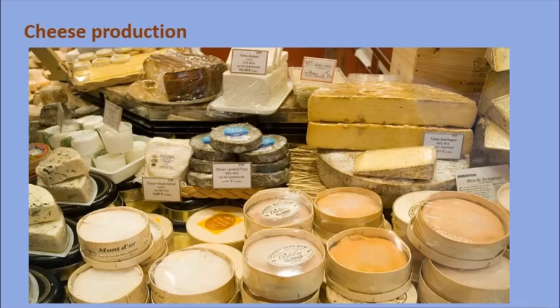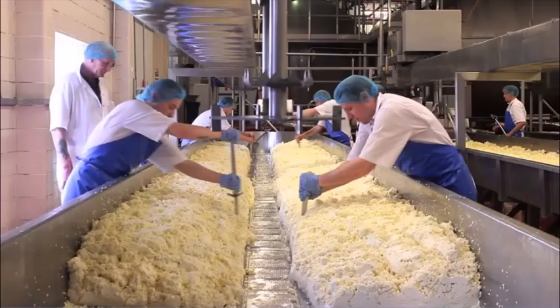And then the cheese is pressed and cut into small pieces, and it is stored for ripening. And it is said that if the cheese ripens more, the taste of the cheese also improves. So this is how cheese production happens. The cheese is prepared on a very large scale.